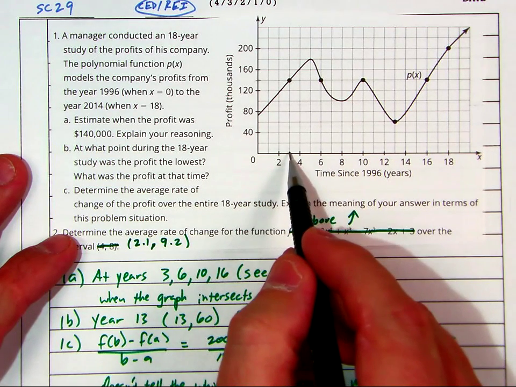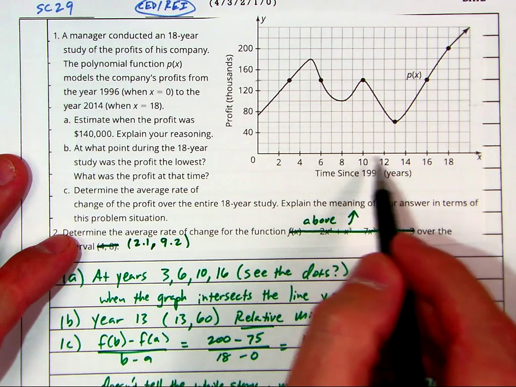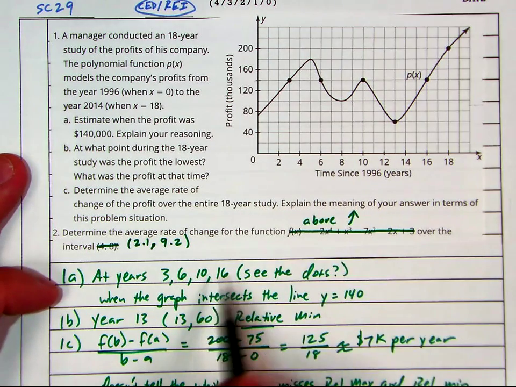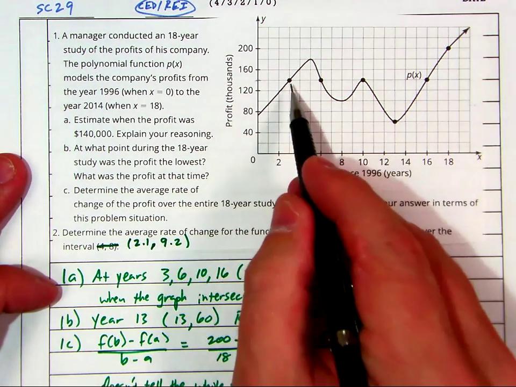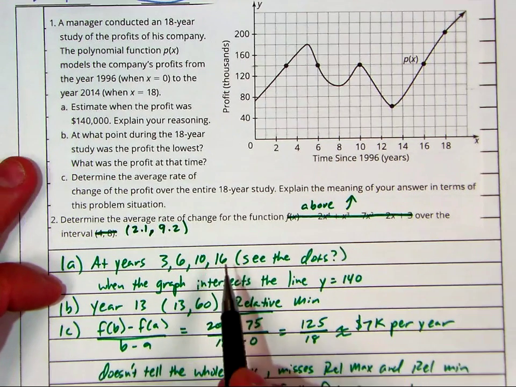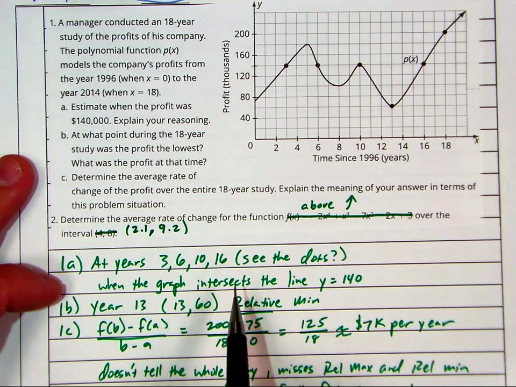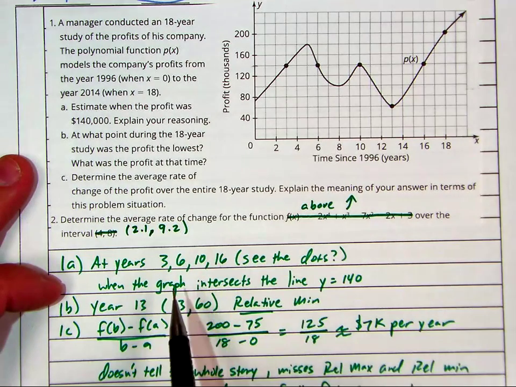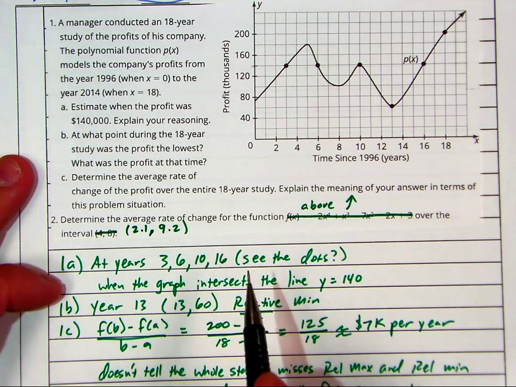So if you go down to the x-axis, 3, 6, 10, and 16 years where the dots are, those are the years that the company's profits were exactly 140,000. Again, need to be able to interpret the graph in terms of context. That's what this whole concept is about.